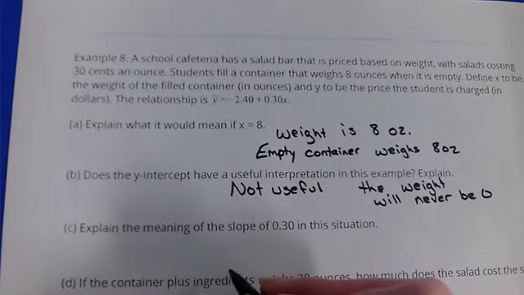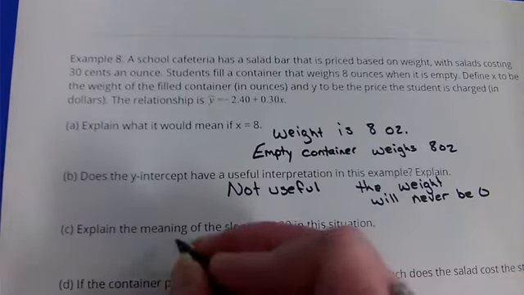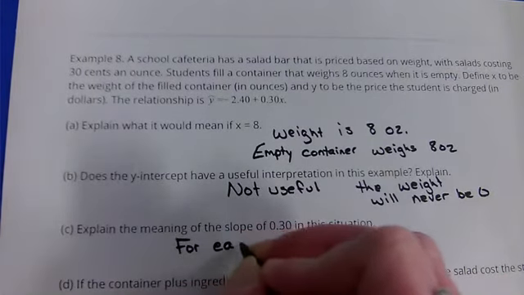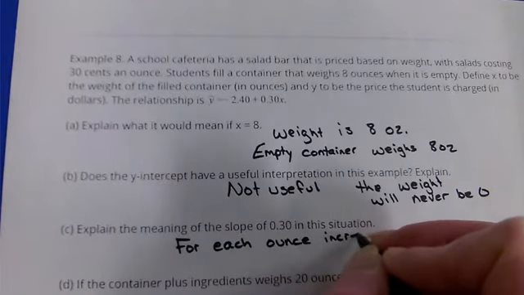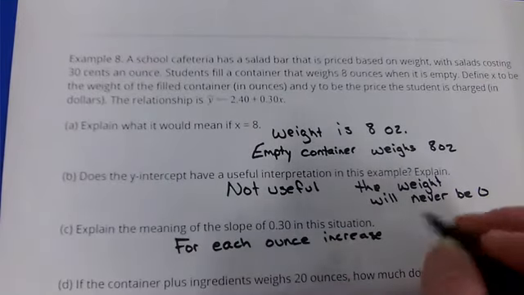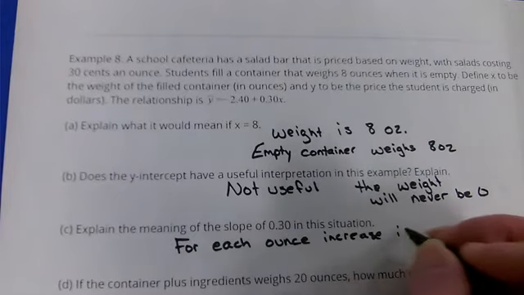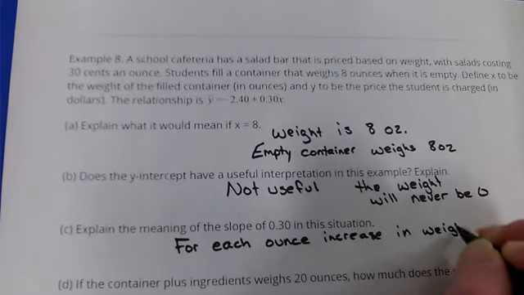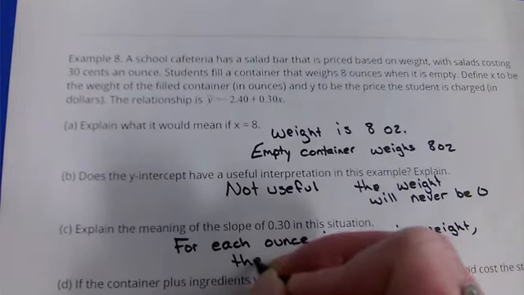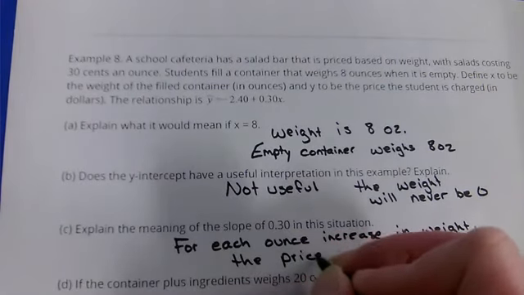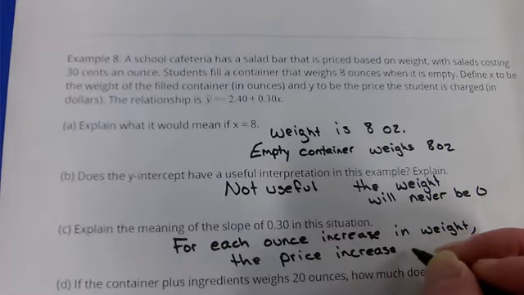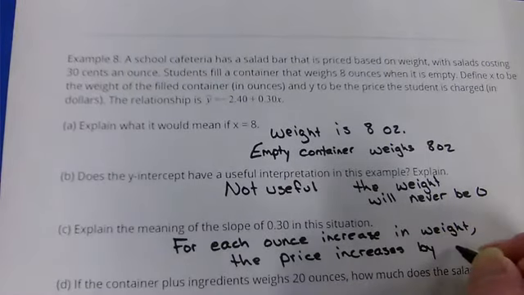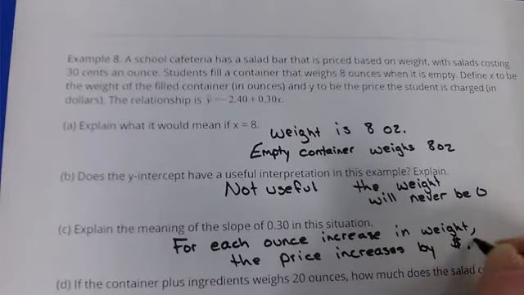What's the meaning of the slope? For each ounce increase in weight, the price increases by 0.30.